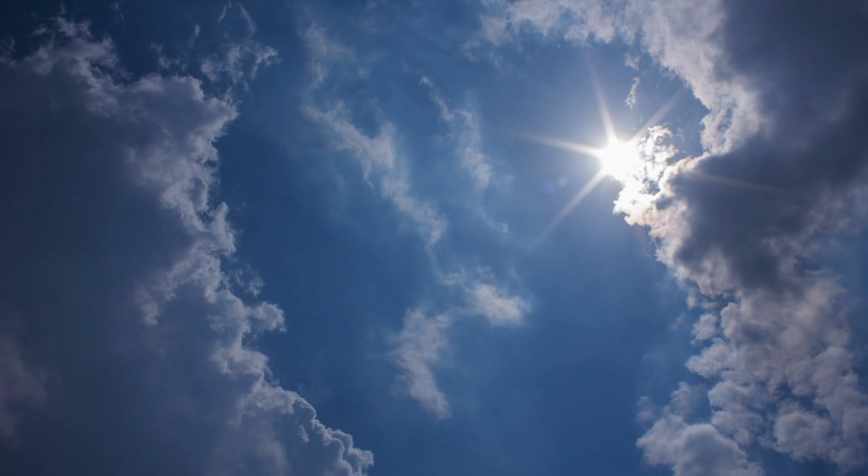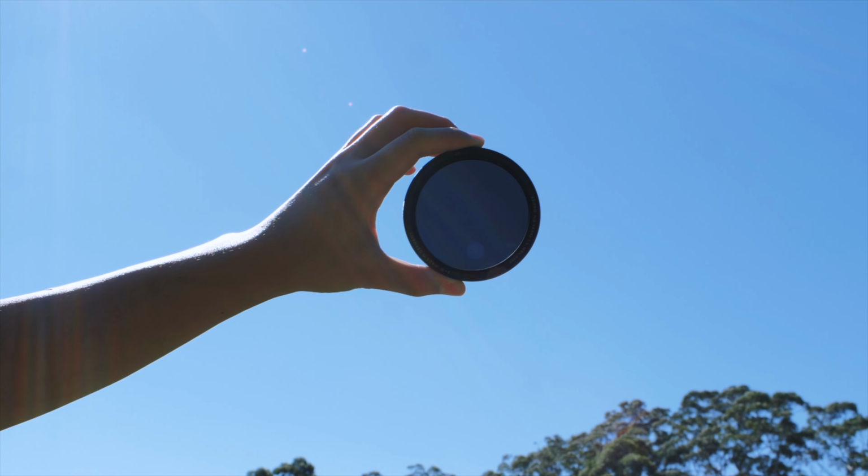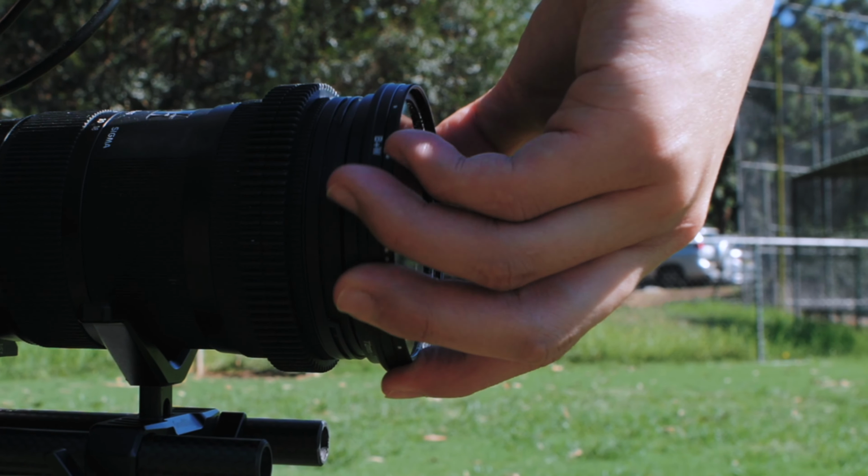And one last thing to watch out for is that because we're using the sun as our key light for our subject, be aware that your exposure could change anytime, especially when a cloud moves into a position where it's blocking the sun. Now you can counter this by putting on a variable ND filter where you can change your exposure seamlessly. Anyways, that's it for today.